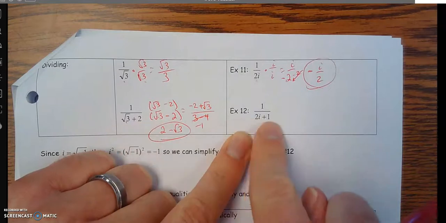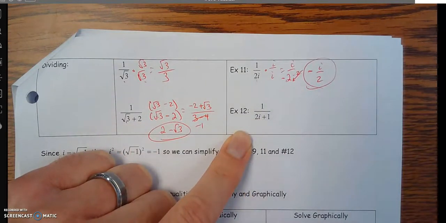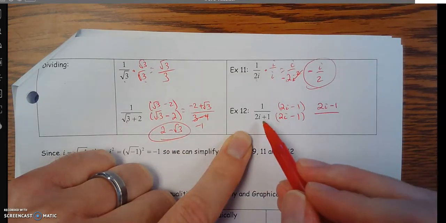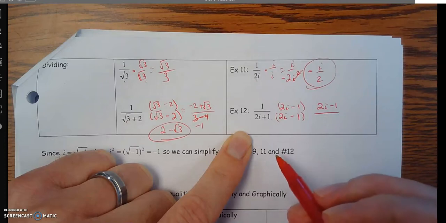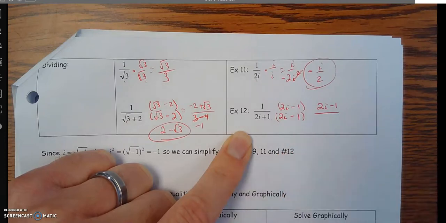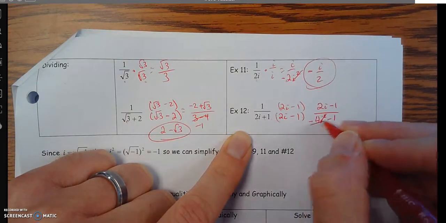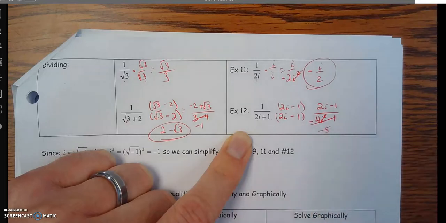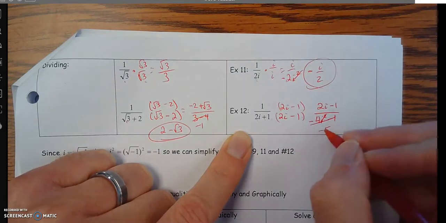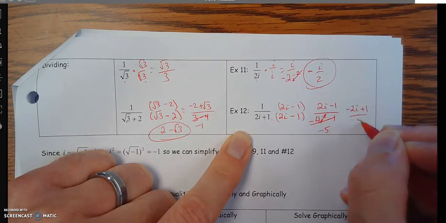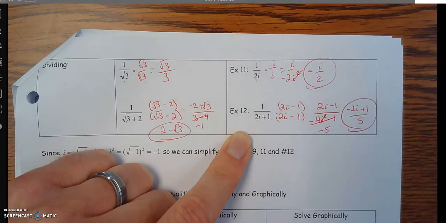Same thing as before, if it's a binomial, you've got to do the conjugate, which just means switch the middle sign and then multiply. Same idea as over here. Because of our conjugates, the outer and the inner products cancel each other out. So I could just do the first and the last. So we have 4i squared minus 1. Again, i squared makes that negative, so this is a -5 on bottom. Because the bottom's negative, I need to move that to the top, so it would be -2i plus 1 over 5 as my final answer.